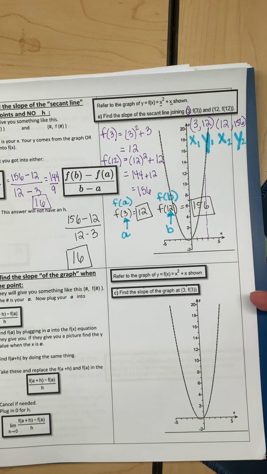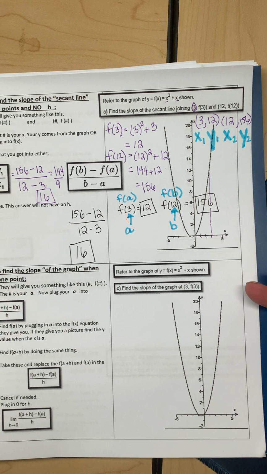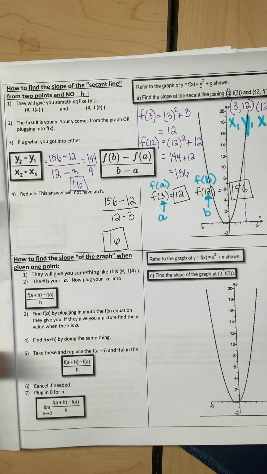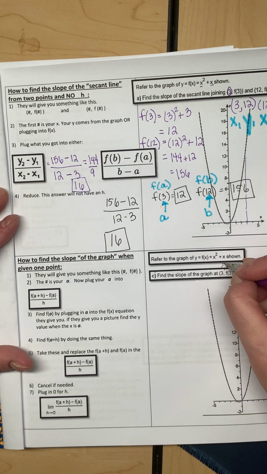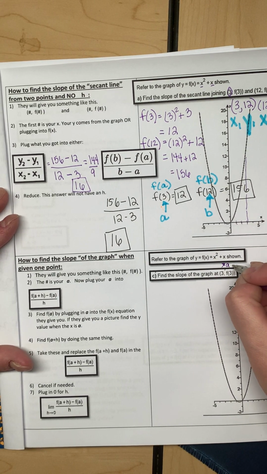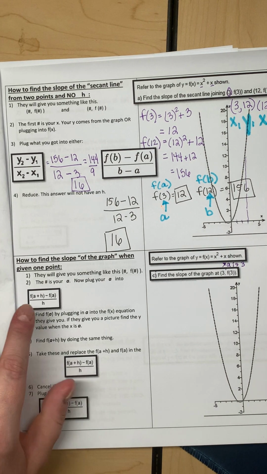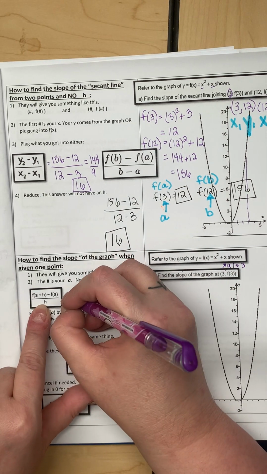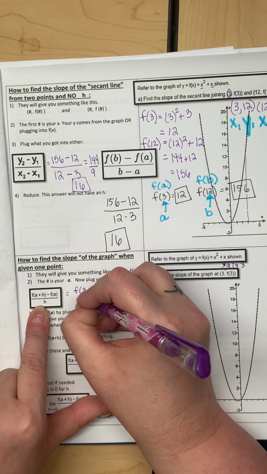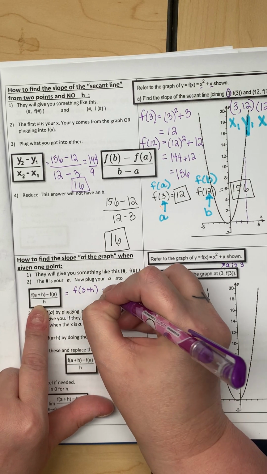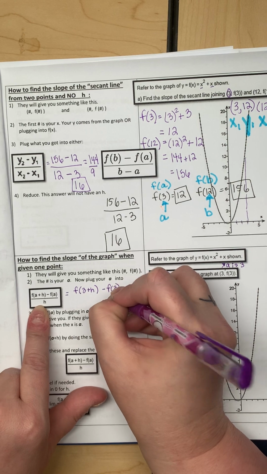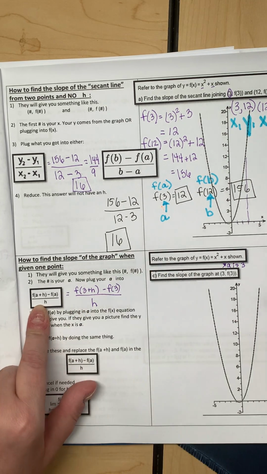Now plug in your a into this formula. So the number is my a. So this number 3 is my a. So a is 3. So now we're going to plug that 3 into this formula. f of 3 plus h minus f of 3 all over h.